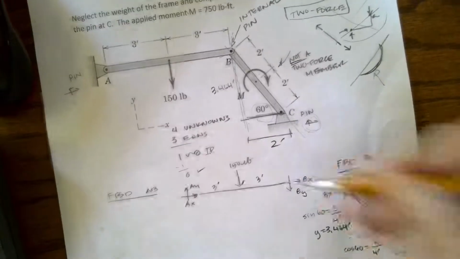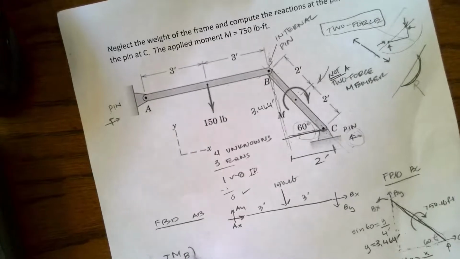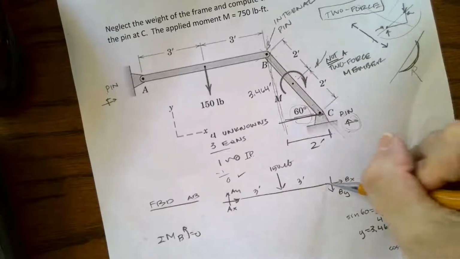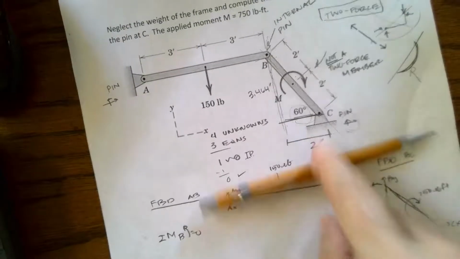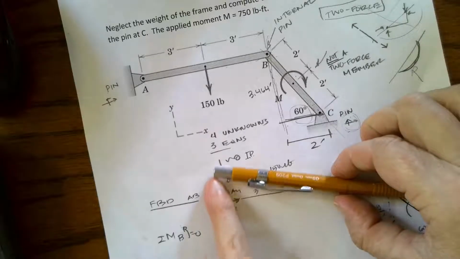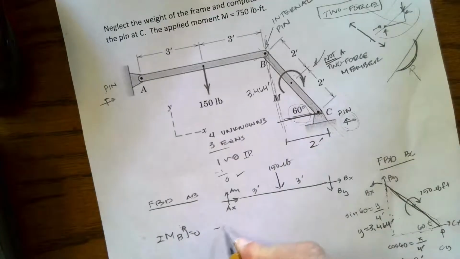So I'm going to start up here. So let's sum our moments about B. They should equal 0. And if I'm summing my moments about B, I'm going to stick my finger here. I could even make a little clock hand. I'm going to push up at AY. Oh, that does cause rotation about B. So I have negative AY times 6 feet.